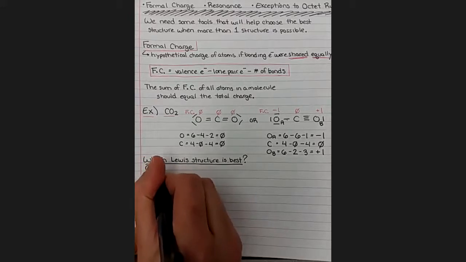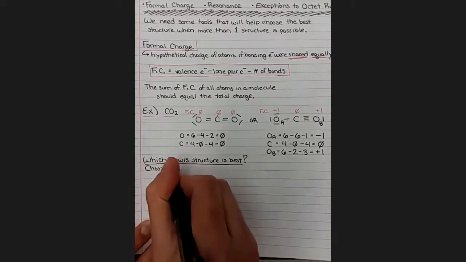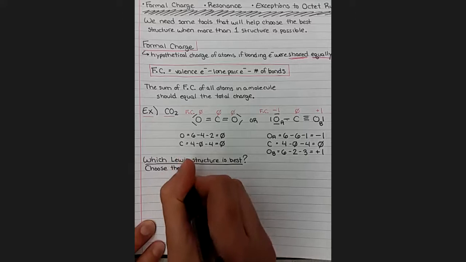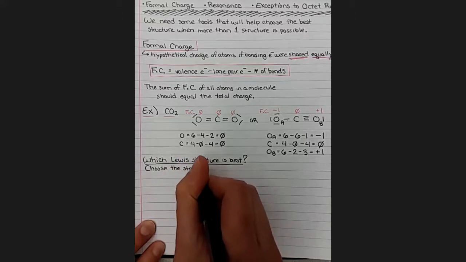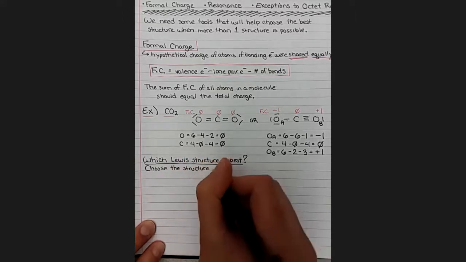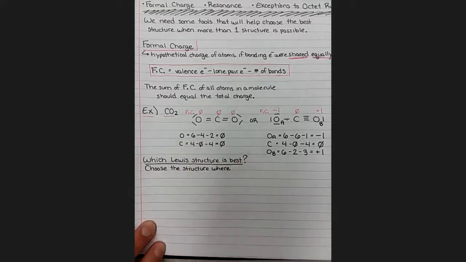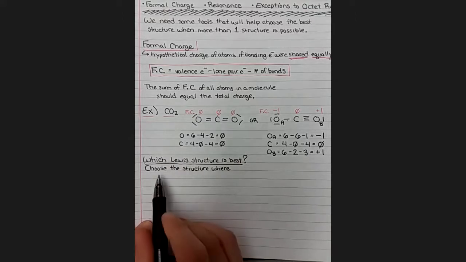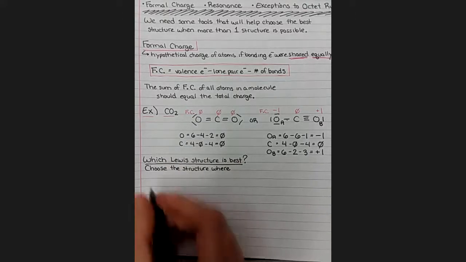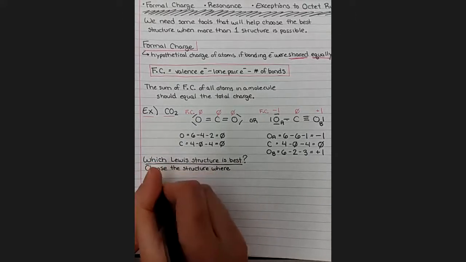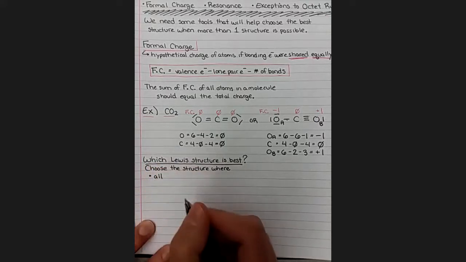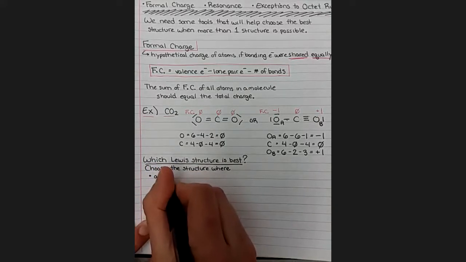So let's add a couple of rules here to help us choose the best Lewis structure. And of course, what we're doing here is predicting what the Lewis structure is. The true answer comes from experimental data. So we are going to choose the best structure by choosing the structure that meets as many of these 3 conditions as possible.